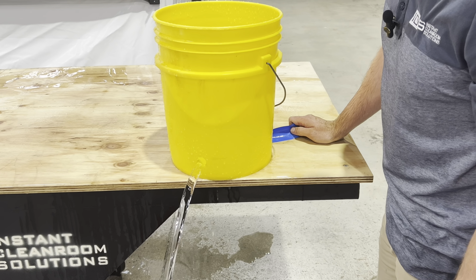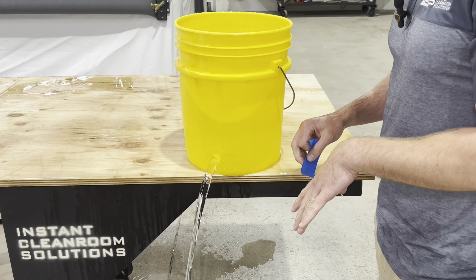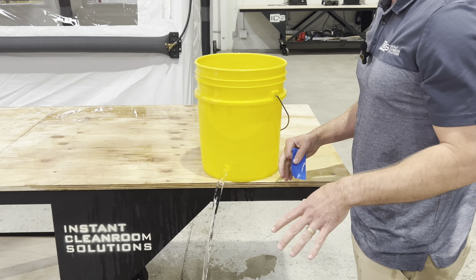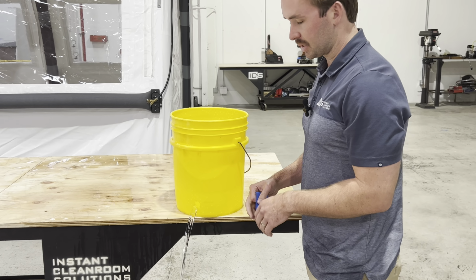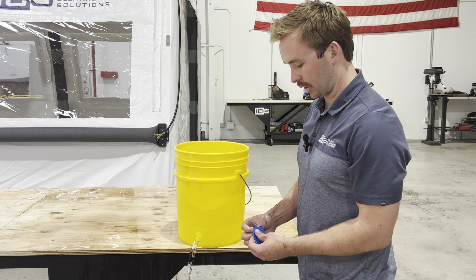So that's the difference between laminar flow and non-laminar flow, and you can hear it as it enters into the water down there. It's a lot clearer. It's not disrupting. It's moving in the same direction, same velocity. Looks like ice. All right, let's go inside.